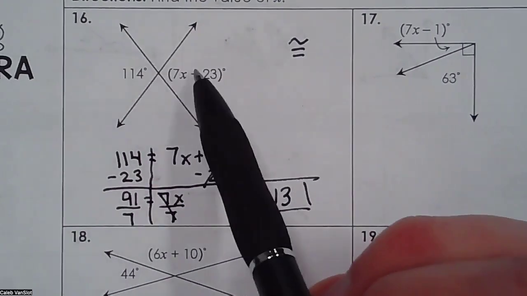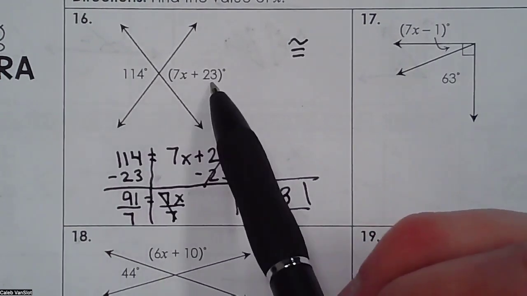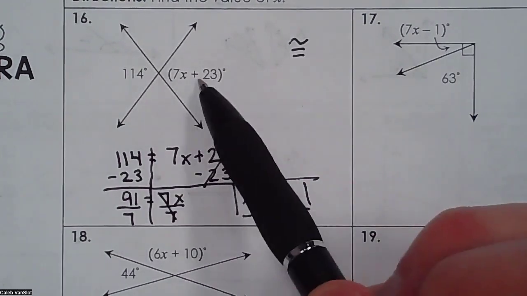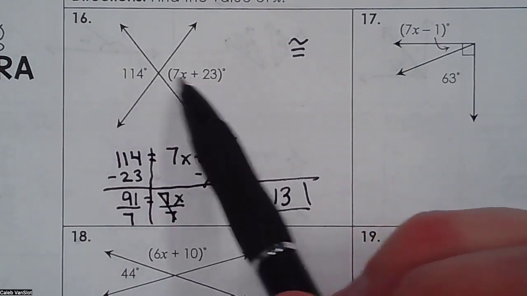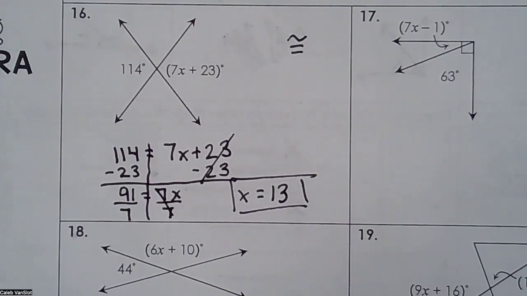Exactly. So what should this angle actually be? 114 because they're identical. Yep. So you could plug it in to find 114, but since we know they're the same thing, we just know it's 114. Okay. All right.